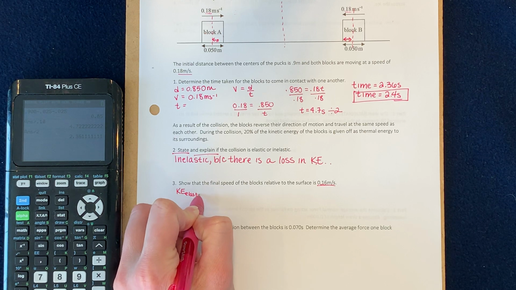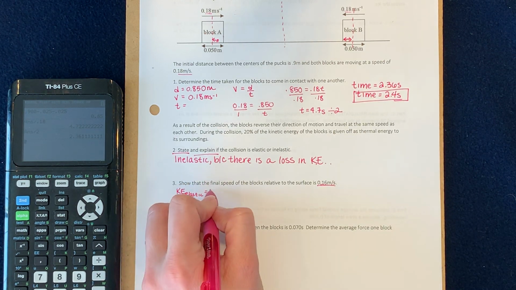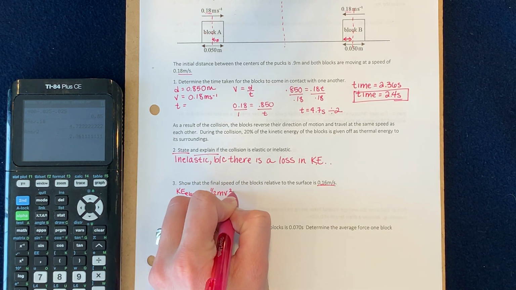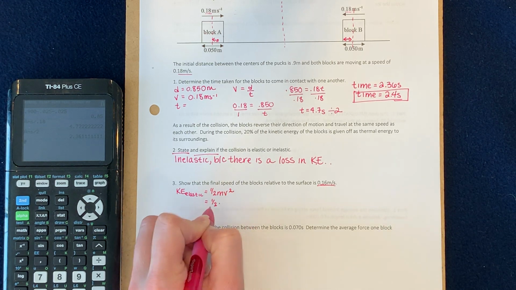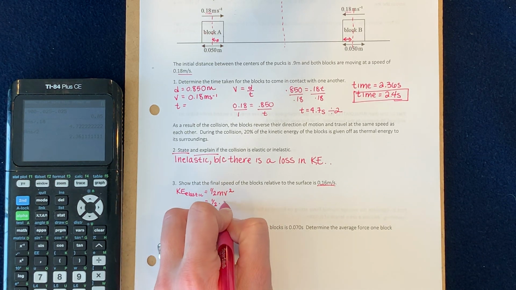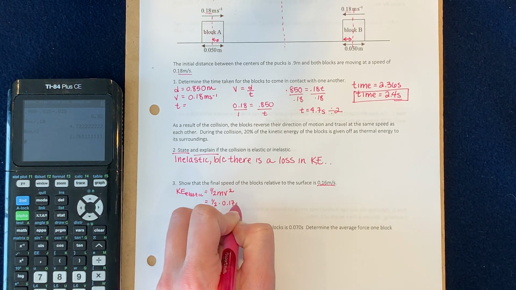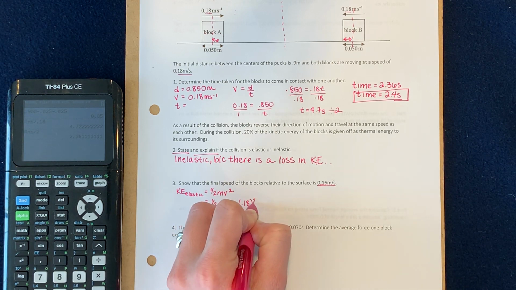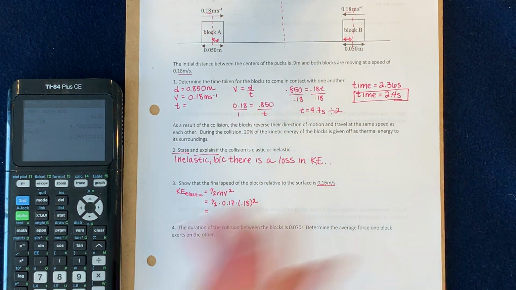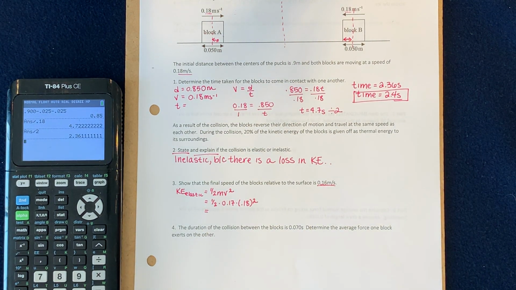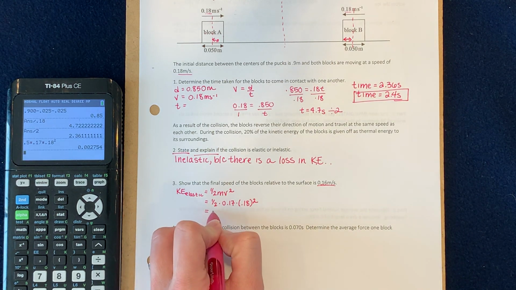We would say that it's 1/2 mv squared, right? So that value is going to be 1/2 times one of the masses of the blocks, 0.17, times the velocity squared. And I'm not going to hammer that out for you guys. Well, yeah, I will. So we get 0.5 times 0.17 times 0.18 squared, and we get 0.002754 joules.